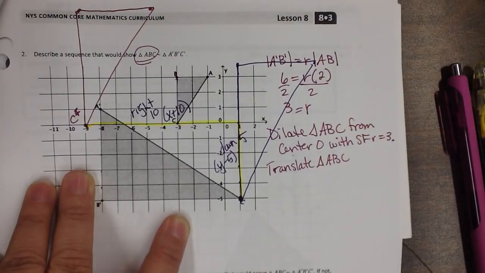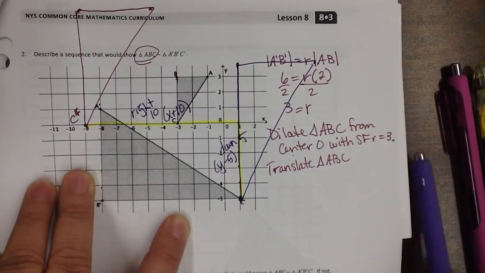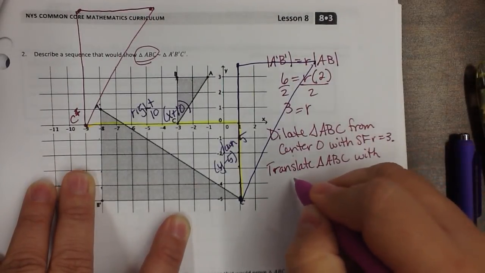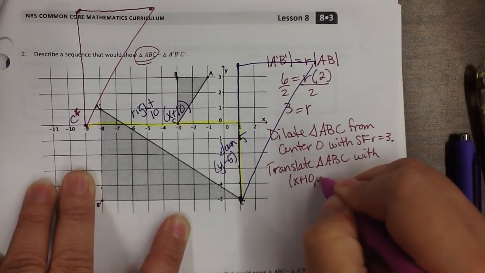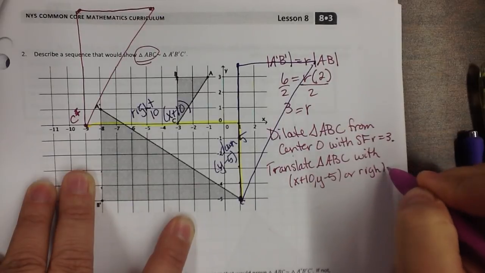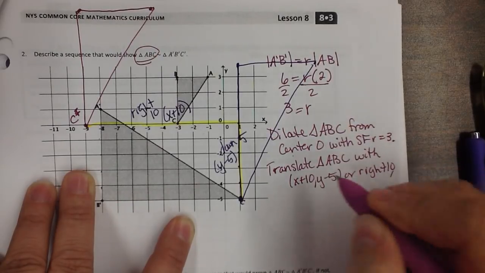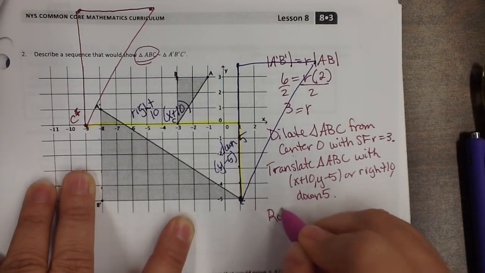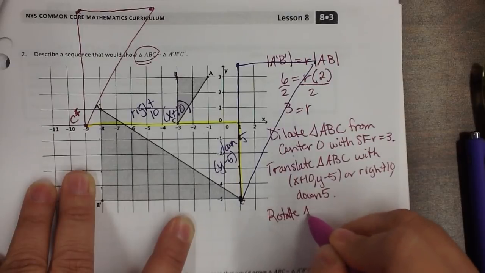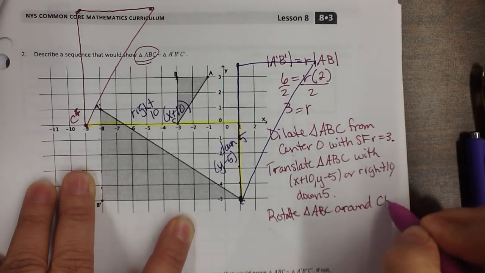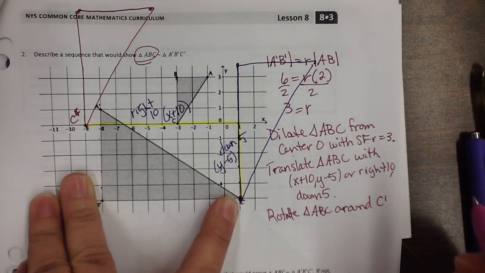So then we would obviously need to rotate that. I guess I should write this out. Translate ABC with x plus 10, y minus 5, or right 10, down 5. And then we're going to need to rotate it around C prime because it's connected here.